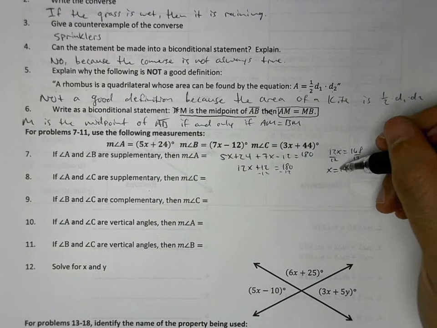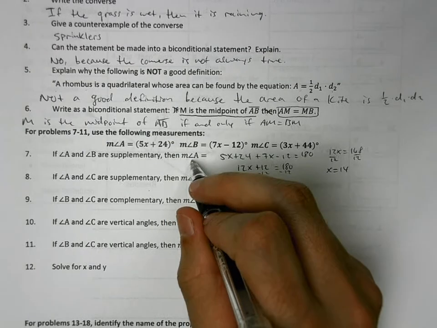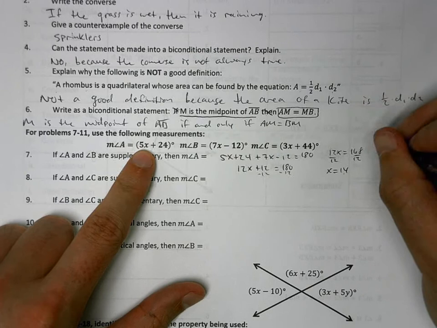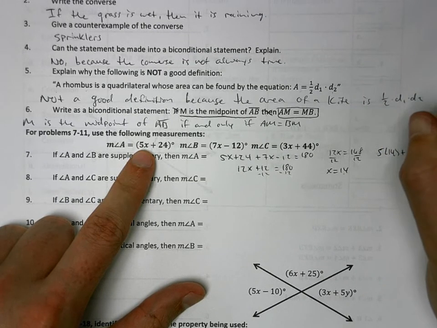Okay, but it didn't ask me for x. It asked me the measure of angle A. How big's the angle? So I need to take x and plug it into this formula. So I do 5 times 14 plus 24 for a grand total of 94 degrees.